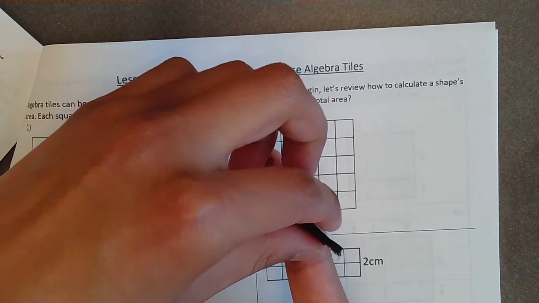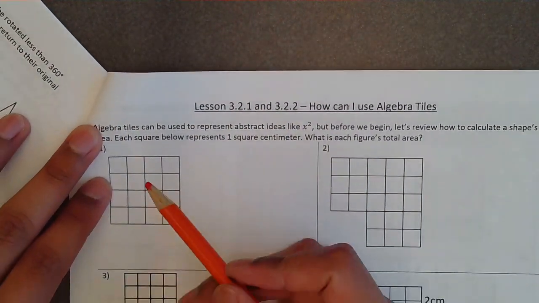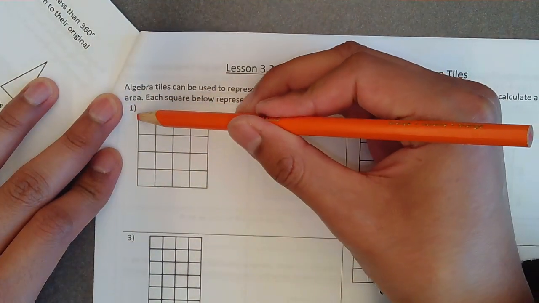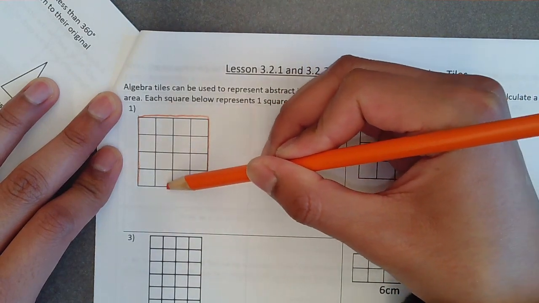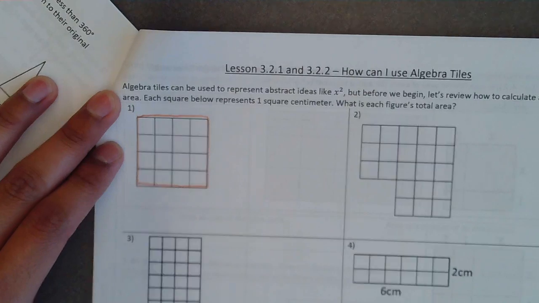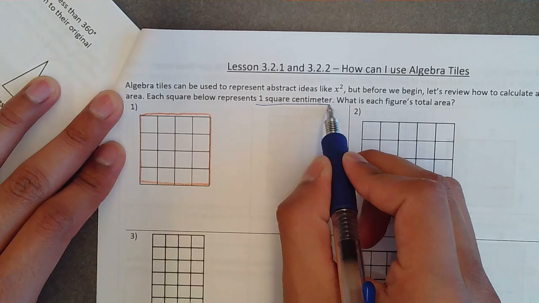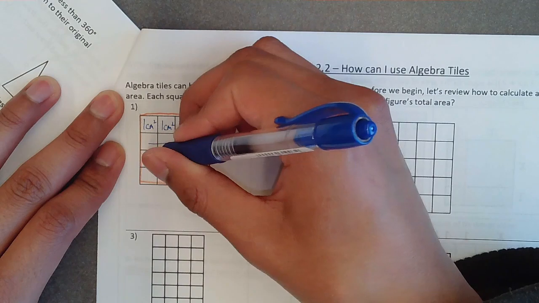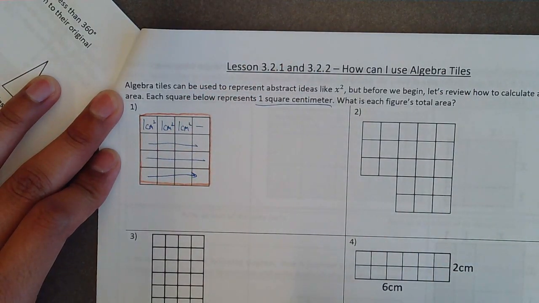What I want to find out here for number 1 on page 17 is what is the area of this figure right here. Here we have this giant, massive square that takes all this space, and each little square represents 1 square centimeter. So we have 1 square centimeter all the way across. And there are 2 ways you can find out what the area is.